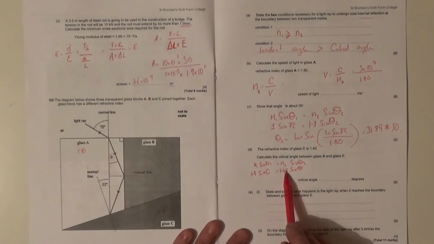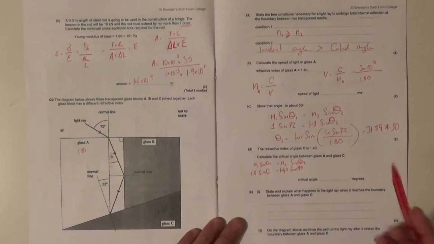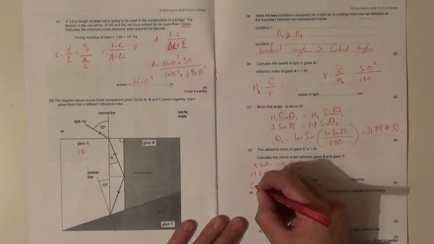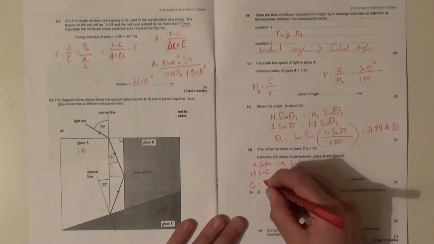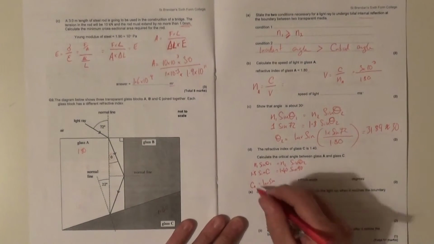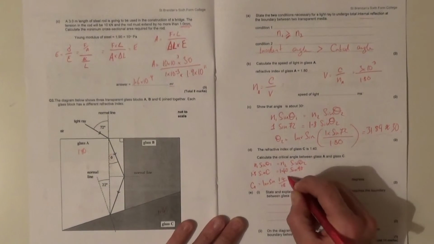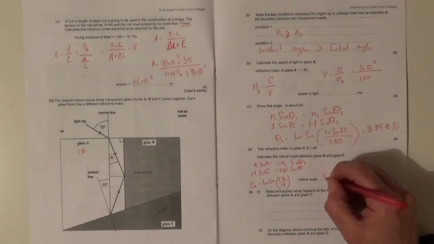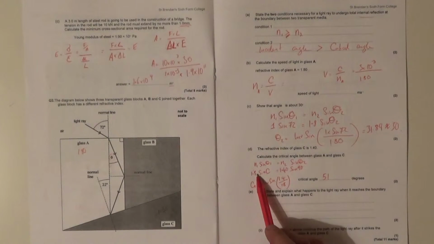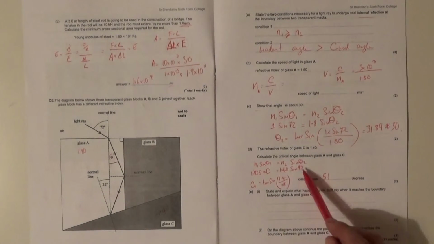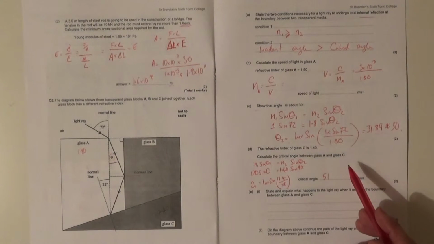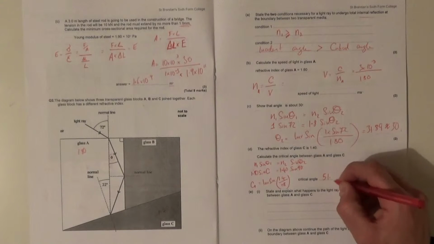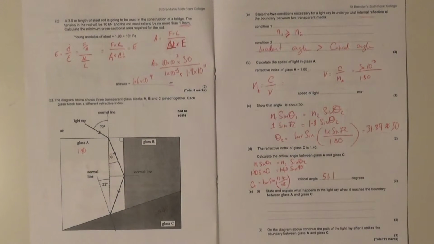We can say that sine C is 1.4 divided by 1.8. Therefore the critical angle C is going to be inverse sine of 1.4 over 1.8. When you do that, the critical angle comes out to something like 51.058. Now this is 4 sig figs, this is 3 sig figs, that's infinite sig figs. So this should really be a 3 sig fig answer, so we're going to want to give that as 51.1. Okay, so that's really what we're looking for there.